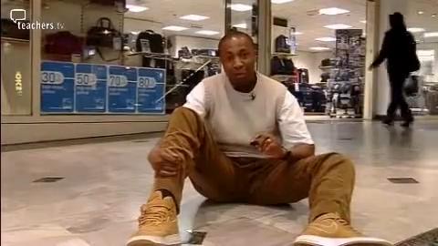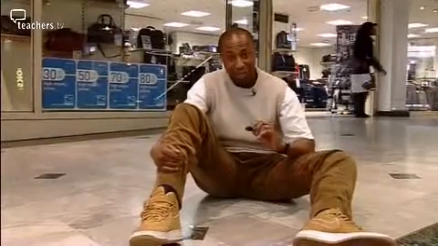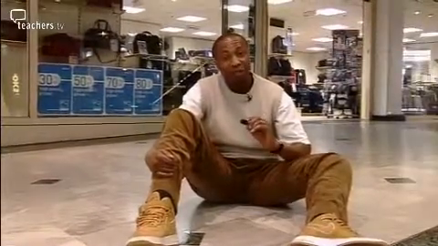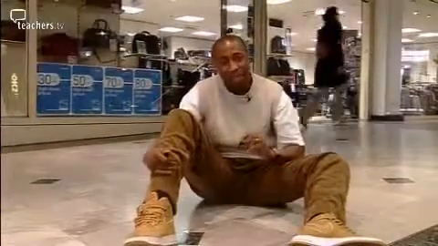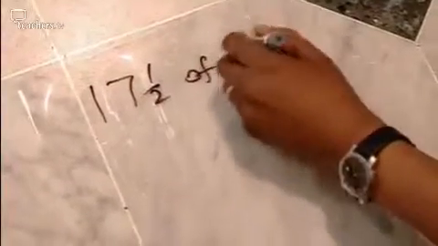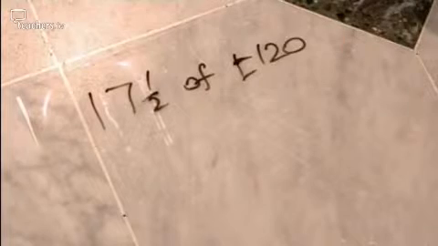Most of the things that we buy contain value-added tax. That's VAT at 17.5%. But how can we work out 17.5% of £120 without using a calculator?